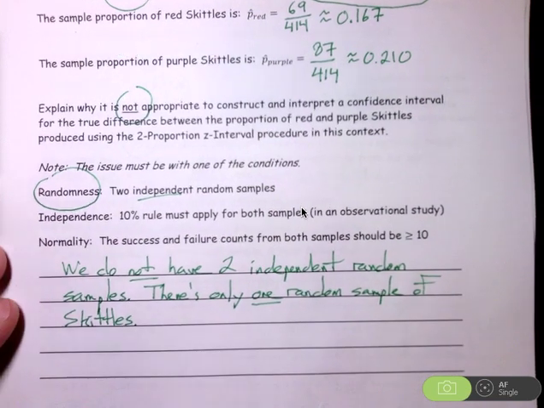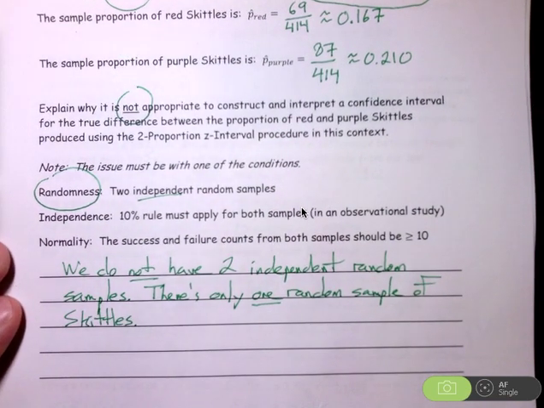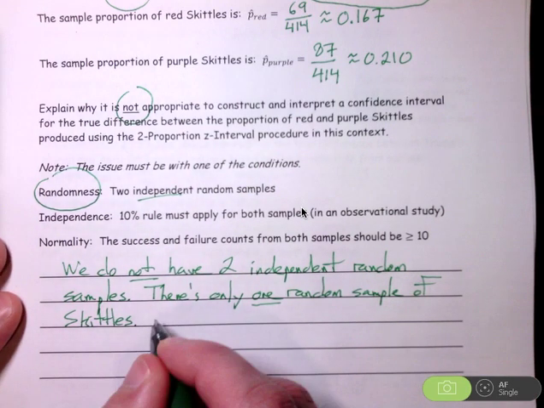So here, I'll even tell a story. So consider if the proportion of red increases in the sample, that forces the proportion of purple, that proportion of purple could decrease. They're not necessarily independent of one another.